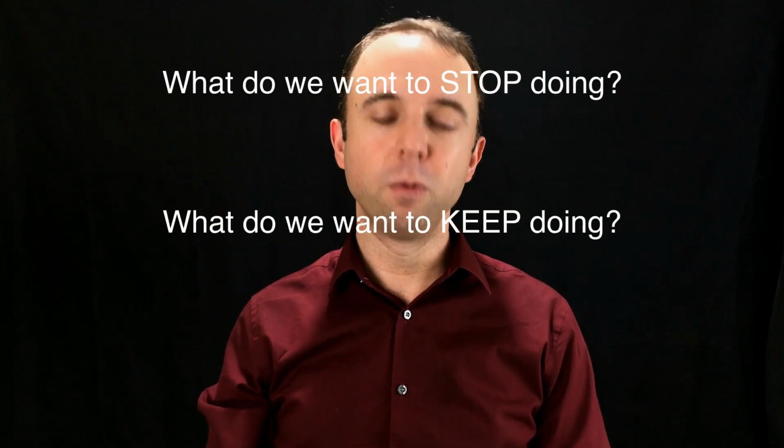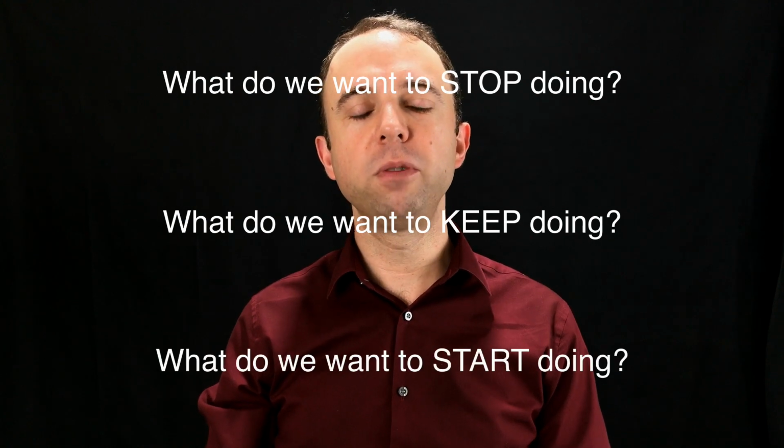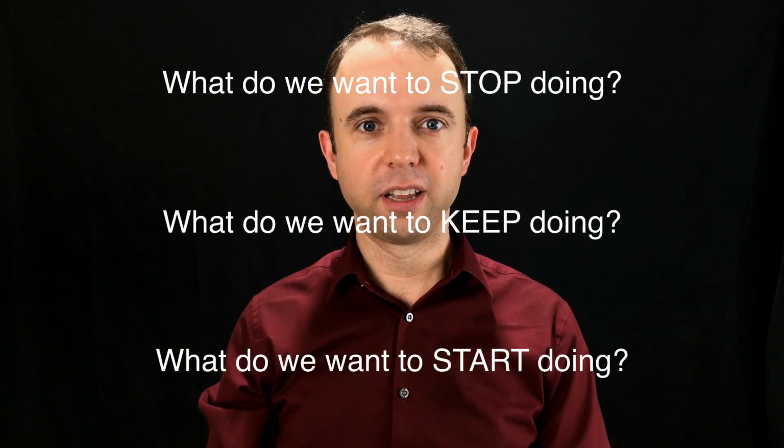There are many ways to conduct a retrospective. Many retrospectives are conducted by asking three questions. What do we want to stop doing? What do we want to keep doing? And what do we want to start doing? There's nothing wrong with these three questions. They can be very effective at bringing about discussion that can inspire the team members to look back over the previous iteration and think about how to adjust the way the team works together to better achieve the team's goals. But let's consider some other ways of conducting a retrospective.